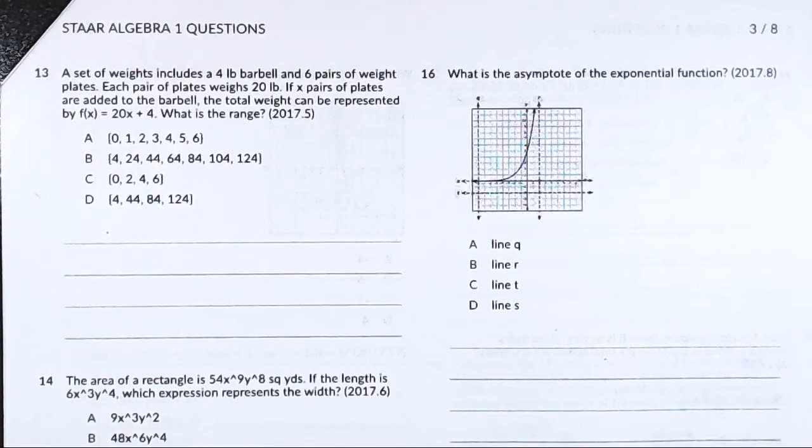A set of weights includes a 4-pound barbell and 6 pairs of weight plates. Each pair of plates weighs 20 pounds. If x pairs of plates are added to the barbell, the total weight can be represented by f of x equals 20x plus 4. What is the range?